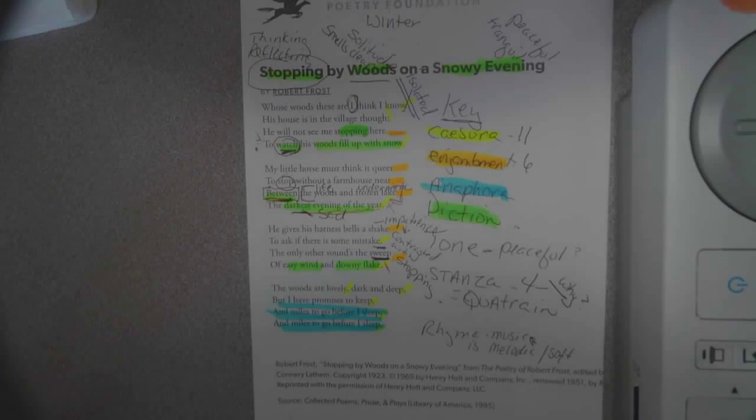Does that make sense? But all of this, that's the beauty of poetry. You have to work to get it. But when you do start to get it, it is powerful. Remember, literature has the power to move you into a higher level of consciousness.